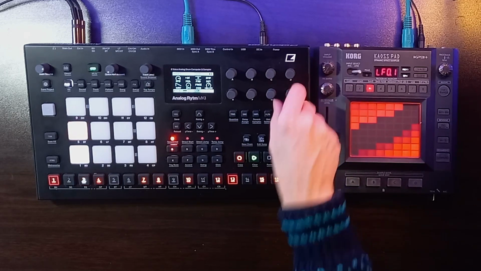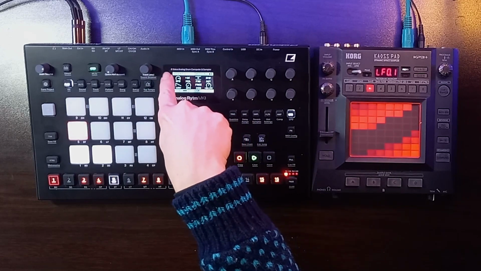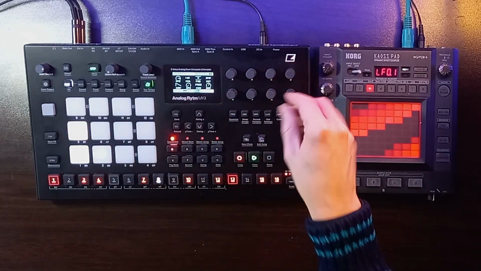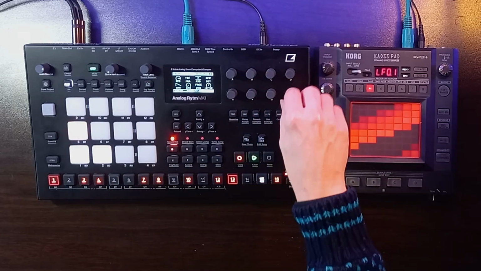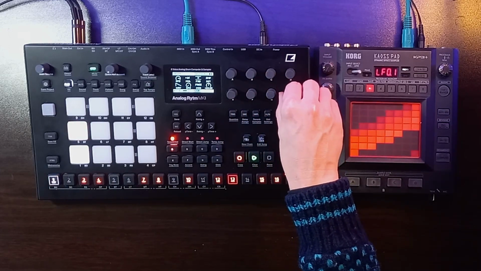Every time I change the depth, the initial sample number and the end sample number will change. So we get every time different combinations.